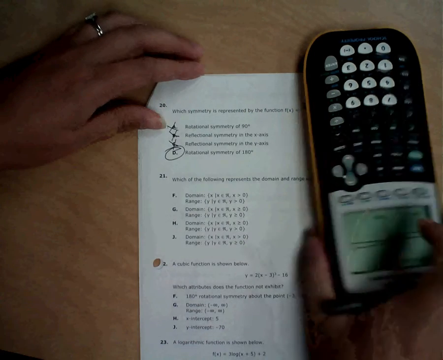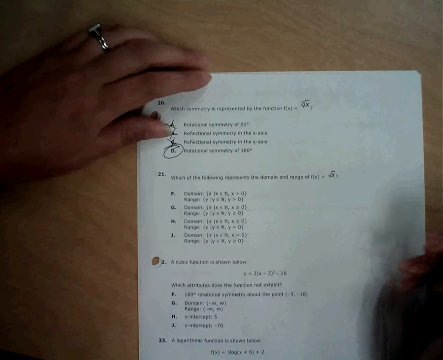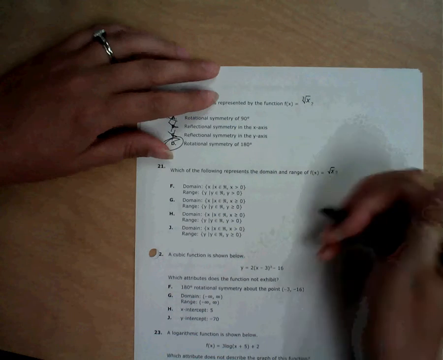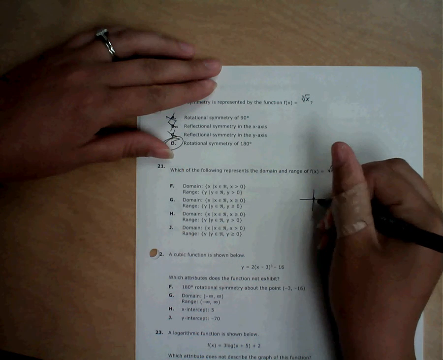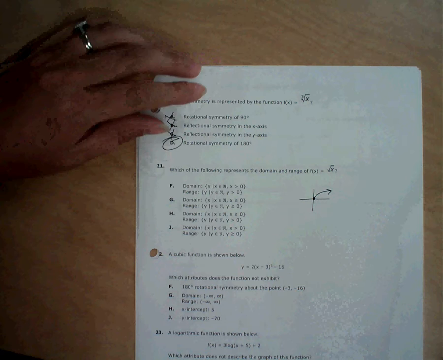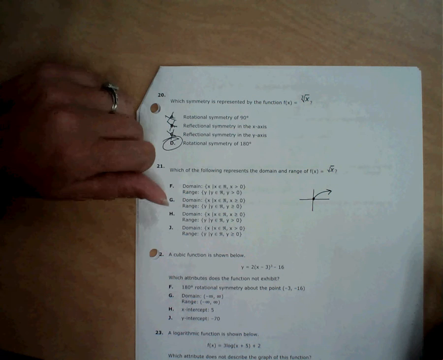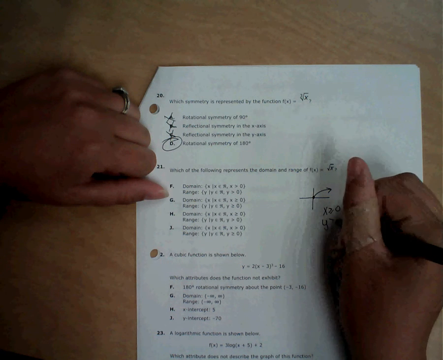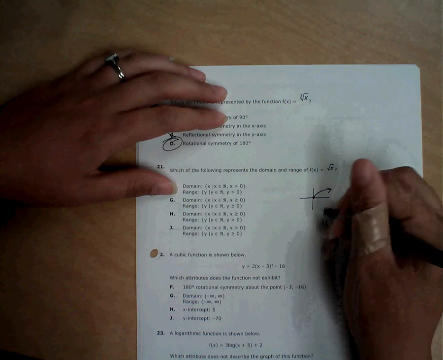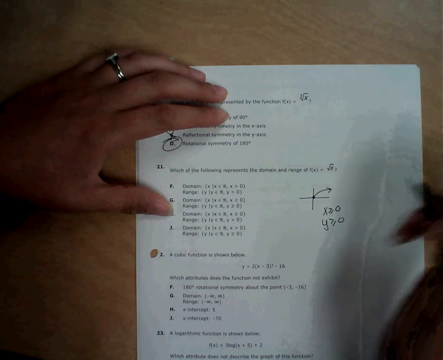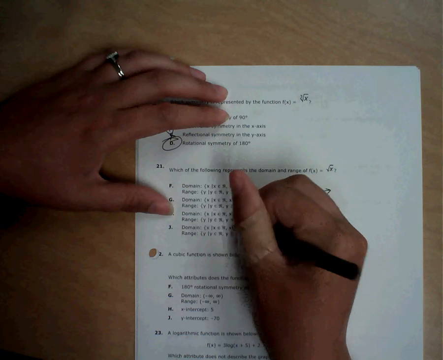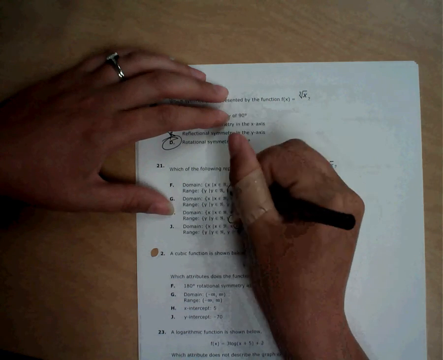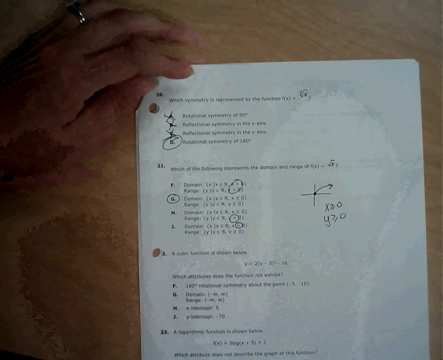That is D. Which of the following represents the domain and range of square root of x? Square root of x, you can type in your calculator. You can also look it on the board. It looks like this. So I know x can be equal to 0. I can take the square root of 0, and that is 0. So x is greater than or equal to 0, y is greater than or equal to 0. This doesn't work. This doesn't work. These don't work. My correct answer is G.